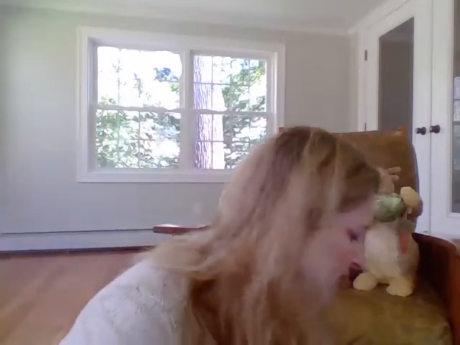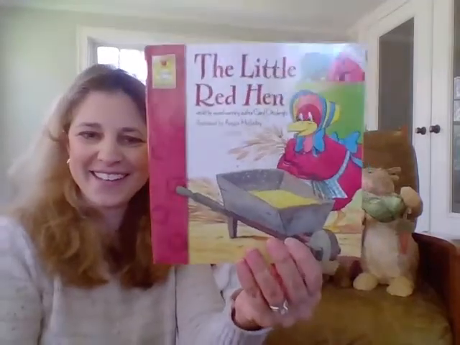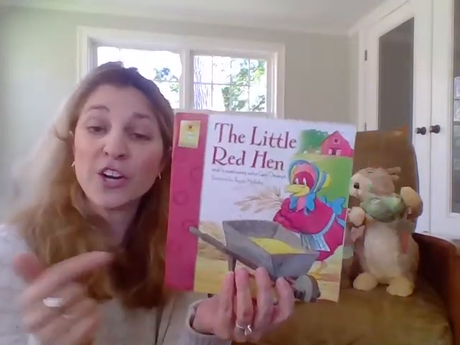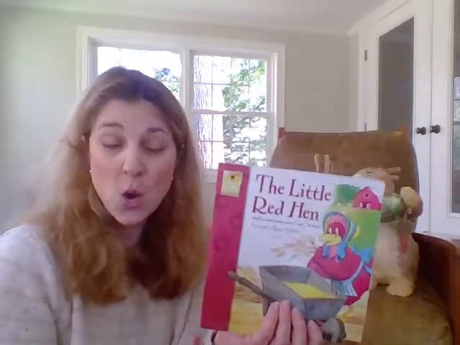Next, for today's lesson is The Little Red Hen. Maybe you've heard this story, maybe you've heard a version of this story. We are going to listen to this story today. We're going to talk about characters. We're going to talk about setting, where and when the story takes place.